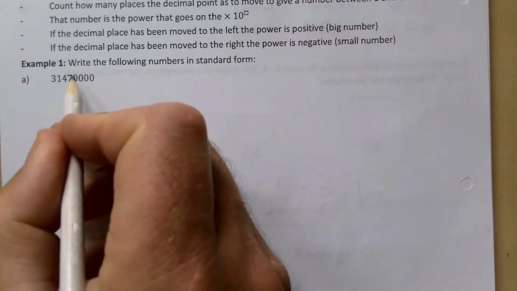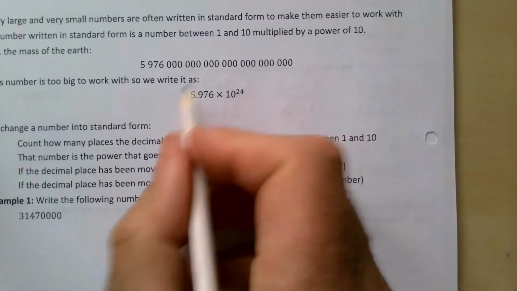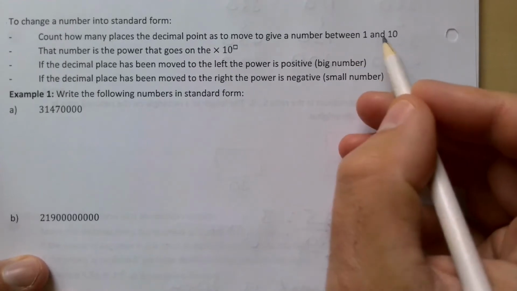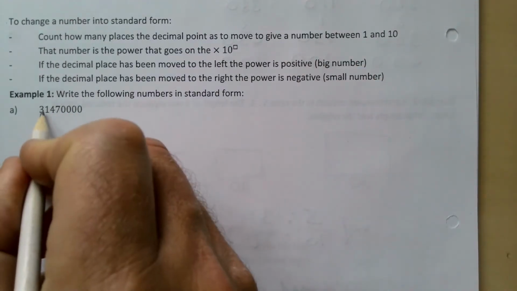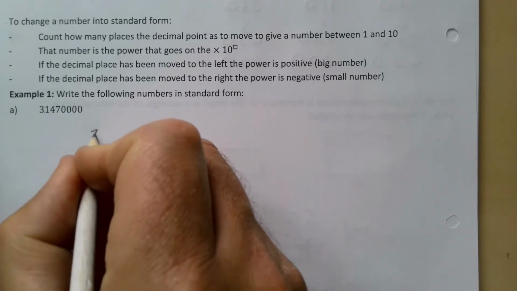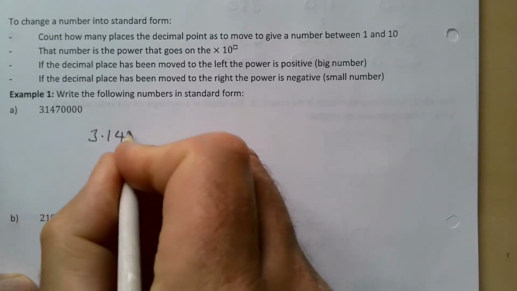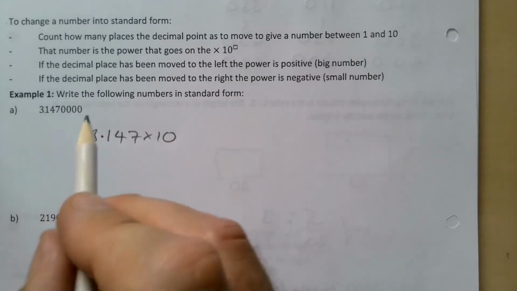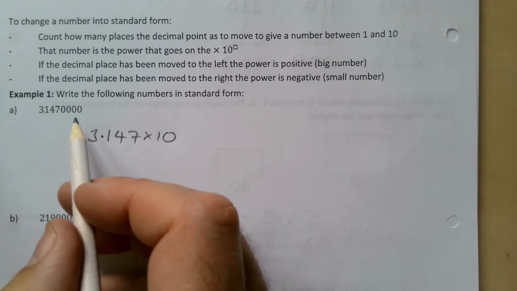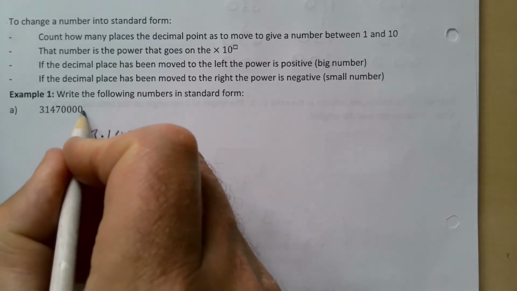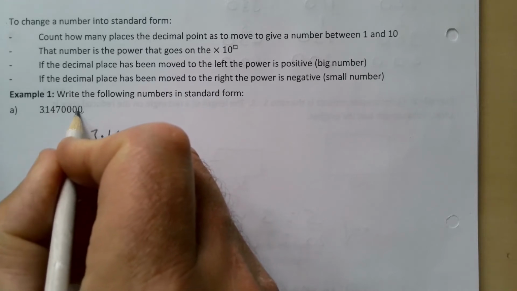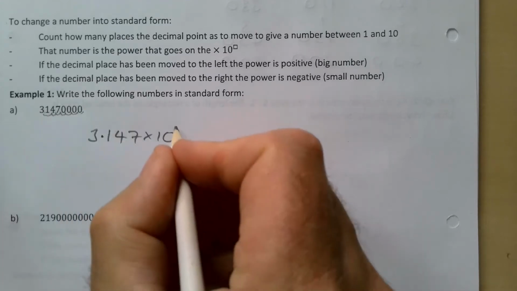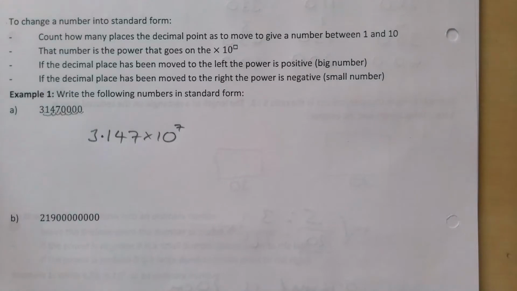We need to convert this number into standard form. The first bit of the standard form, this bit here, needs to be a number in between 1 and 10. So you can see this here in your notes and in your instructions. So where would I put my decimal point? I'm going to put it in here. I hope we can see that. So my number is going to be 3.147. And then it's always times 10 to the power of how many places we've moved the number along from the decimal point. So this decimal point in this number is here, so we're going 1, 2, 3, 4, 5, 6, 7. So it's 3.147 times 10 to the power 7.